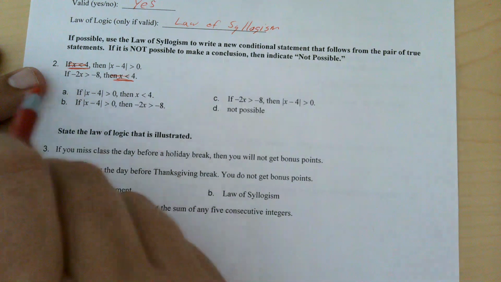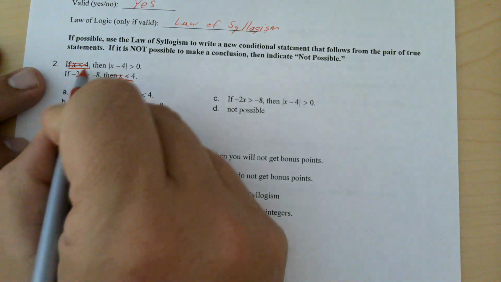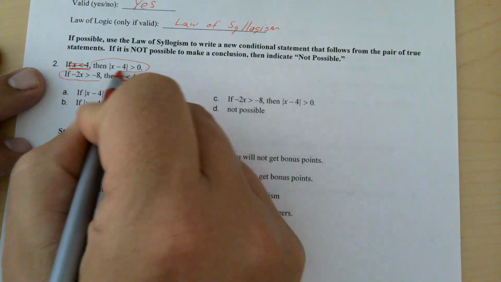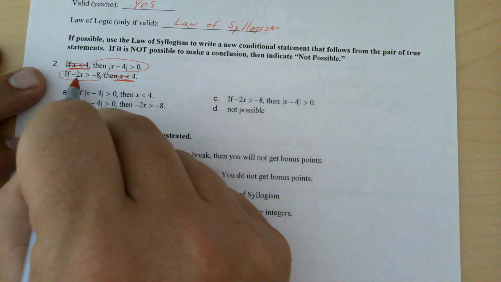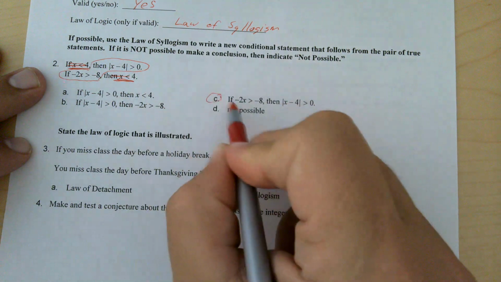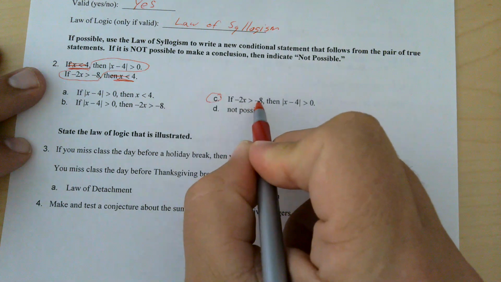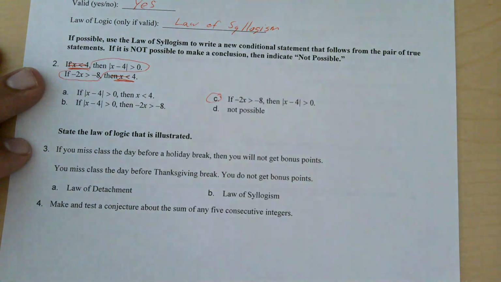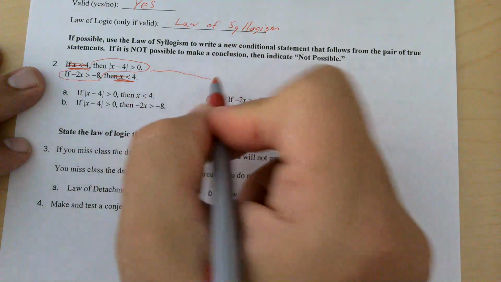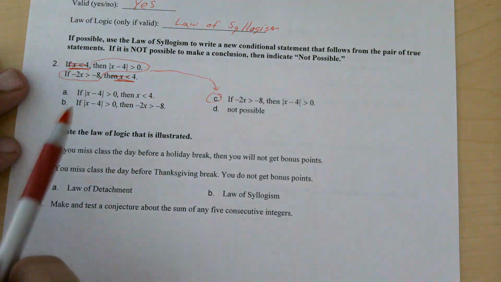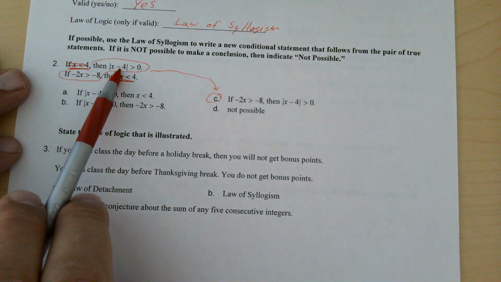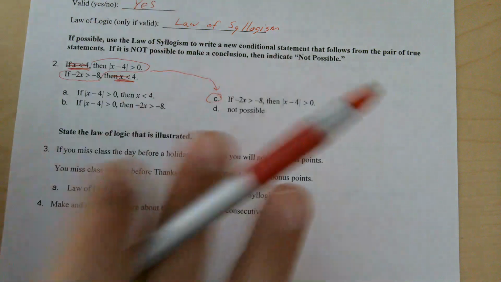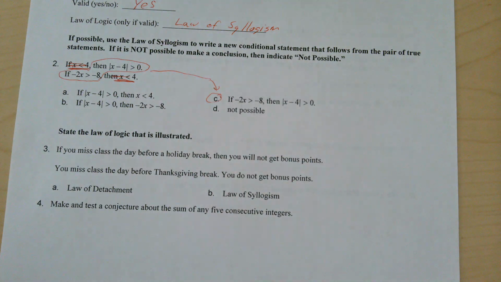So this part right here, if -2 is greater than -8, then, that's what I'm looking for. I see it right here, it is C: if -2 is greater than -8, then the absolute value of x minus 4 is greater than 1. That's what you need to be able to conclude. A couple of people put the conclusion first, and you can't do that. That would be the converse. So again, if you messed that problem up, just learn from it.